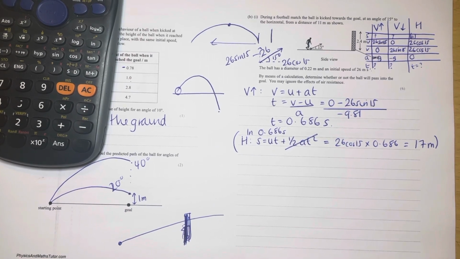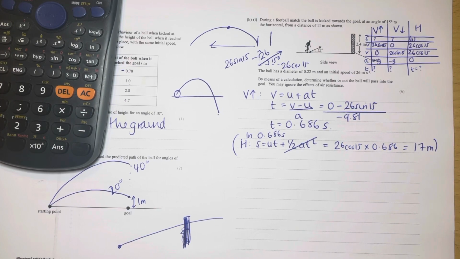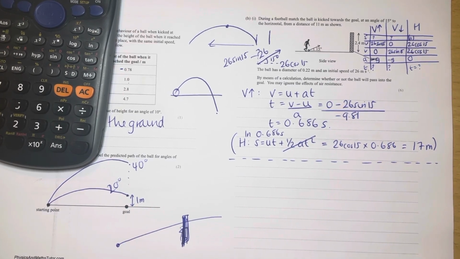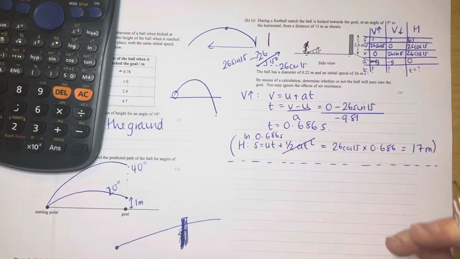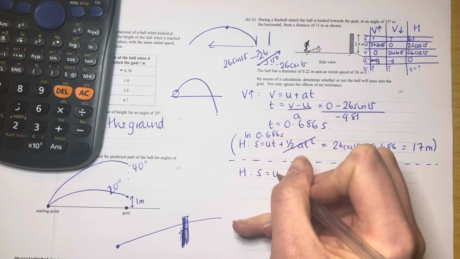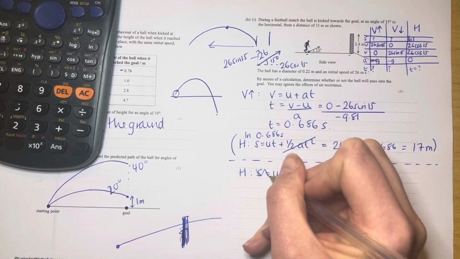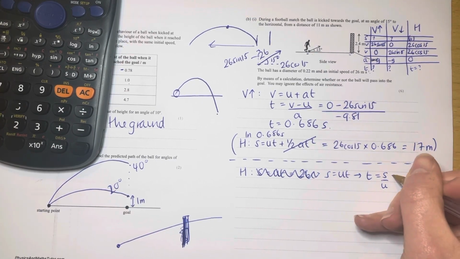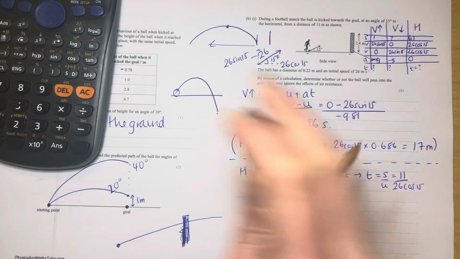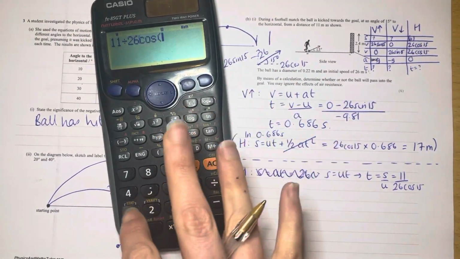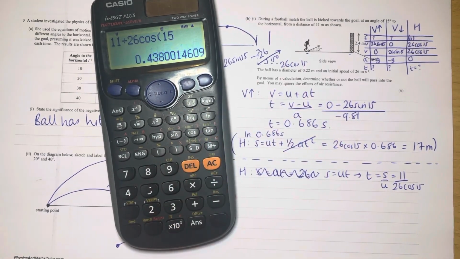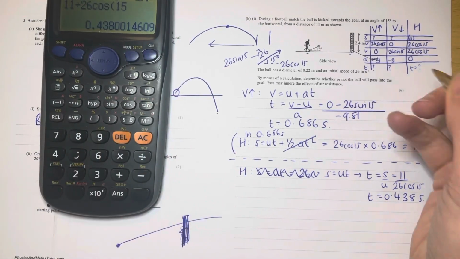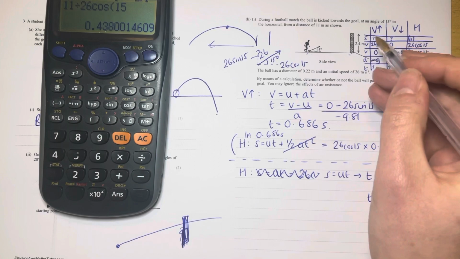So we want to think about how long it takes. This might be completely separate. Maybe this is the way we should have done it all along. We're going to work backwards and think, okay, what's the time it takes for the ball to travel those 11 meters horizontally? So horizontally, S equals UT. Oh, hang on, no, I need to find a time there. S equals UT, therefore the time it takes to travel 11 meters is S over U, distance over speed, equals 11 divided by 26 cos 15, which comes out as T equals 0.438 seconds.